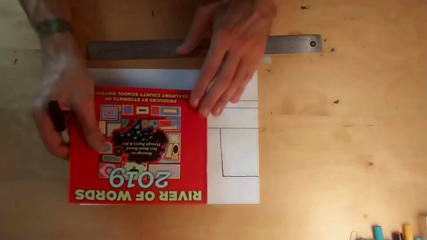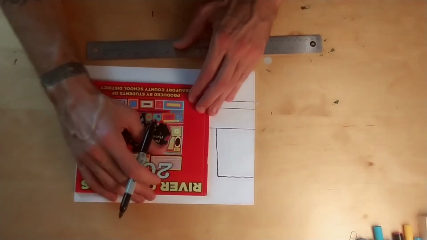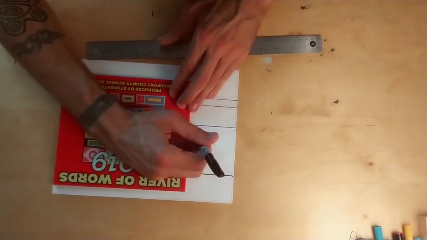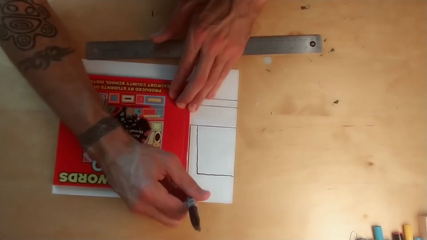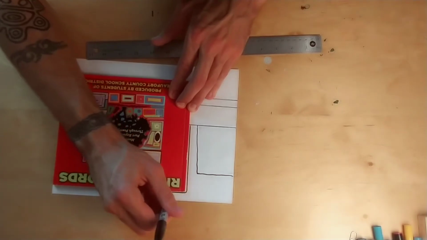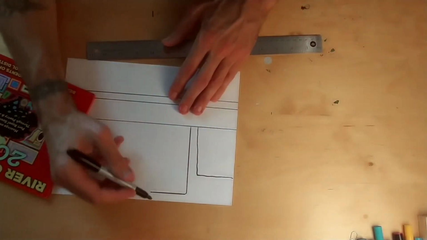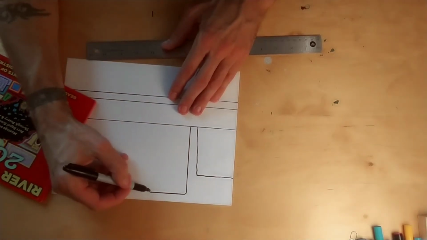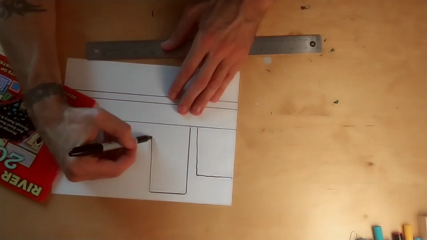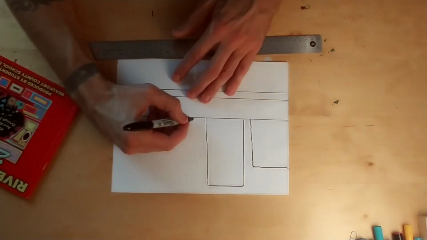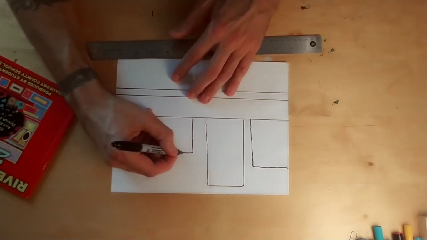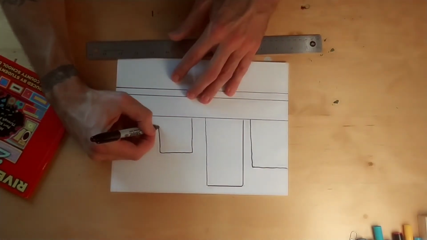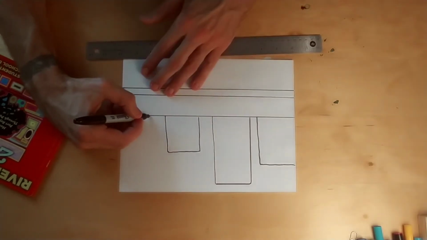I can use the book if I want, and if you use the side of a book, you can actually get your straight lines this way as well. You can see how much straighter that line is in that one. So you can work with a couple different tools. Just have some books laying around. And I want to make some of the rectangles different sizes.